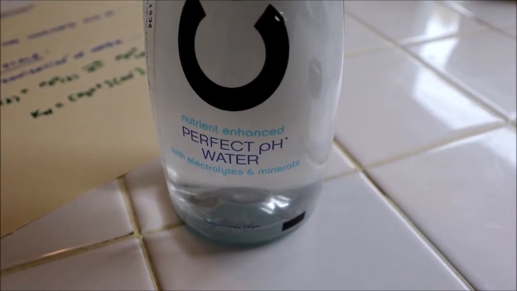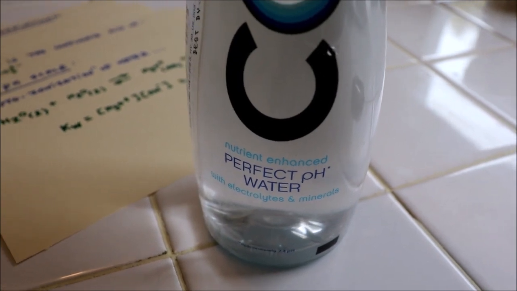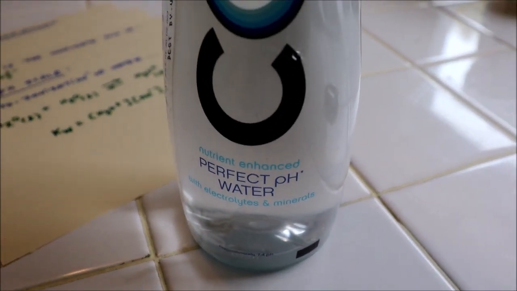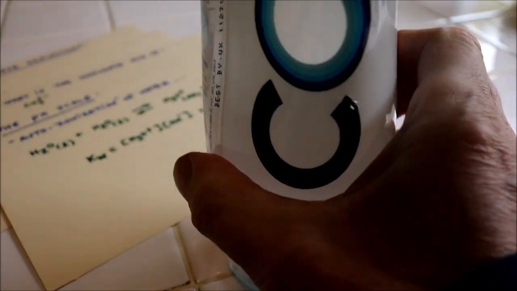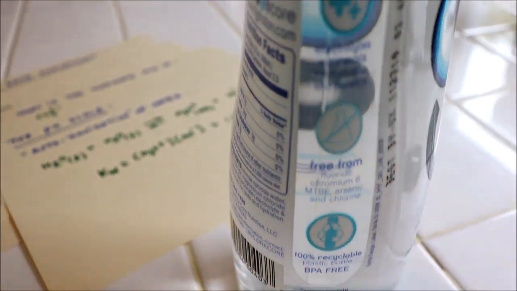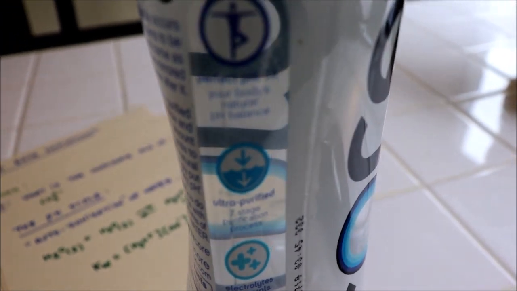Hey everybody, I'm getting ready to shoot your video where we're going to talk about acids and bases and pH. And I found in the garage some of this perfect pH water. I'm not trying to be facetious, but it says, why is it perfect pH? First of all, we're going to talk about what pH is, but it's got a yoga person on it, you know. And it says that means it's healthy.